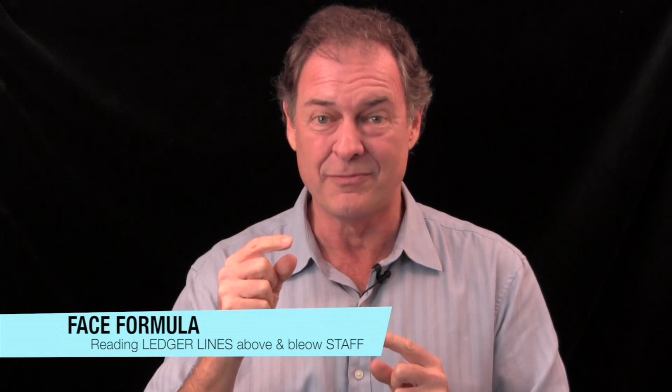quickly you're going to be able to read those notes that are sitting 3, 4, 5 lines above the staff or 4 or 5 lines below the staff. And it all refers to a very popular formula we're all familiar with when we start off reading. Here's our lines and spaces. The spaces spell the word face.